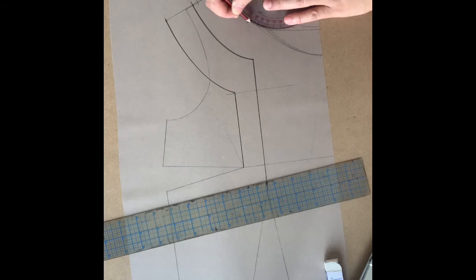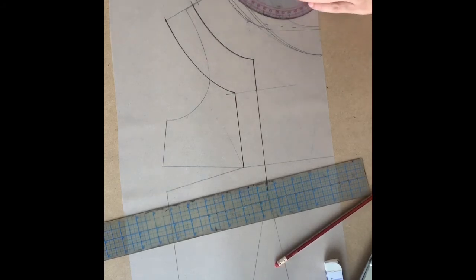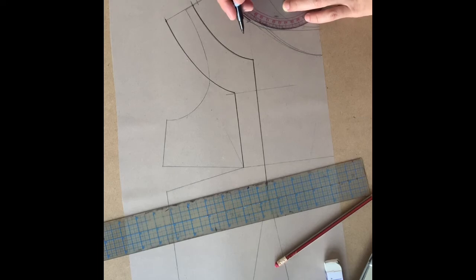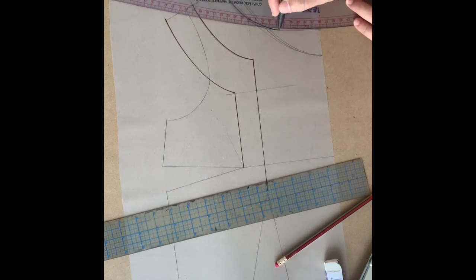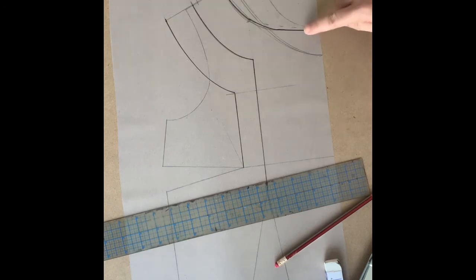The important thing is the shape. There you go. We'll be having a nice neckline parallel to that dart. Like this, when you cut this, you can get a nice angle. There you go. So this is now our new neckline.